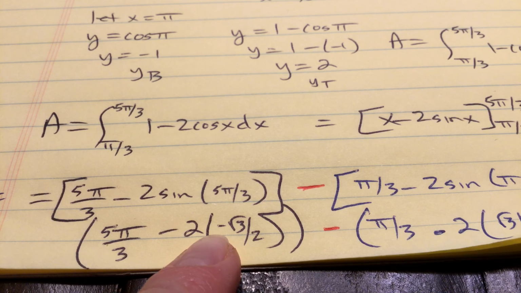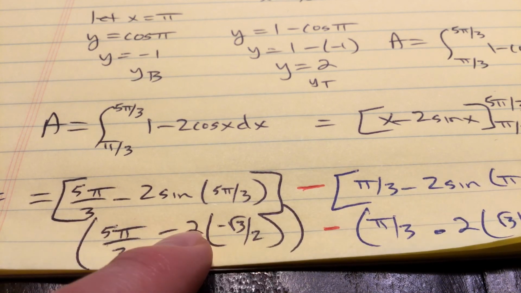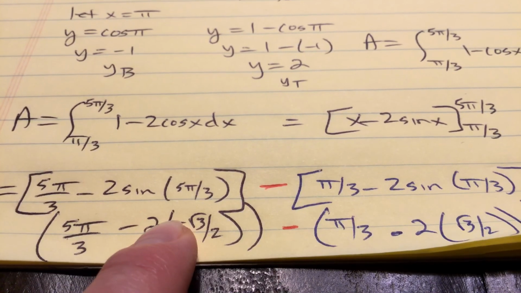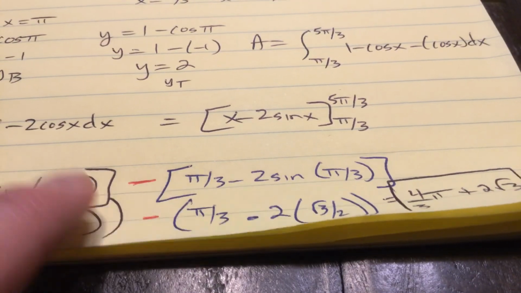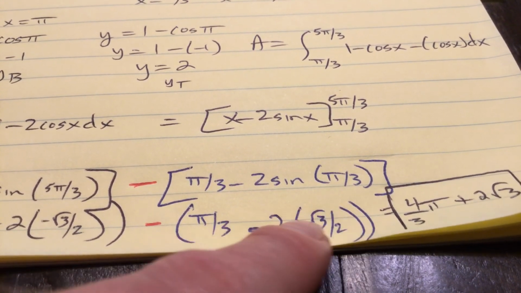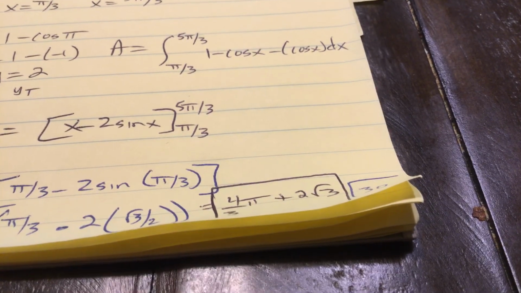Then here you're going to have a positive 2. I'm sorry, a negative times a negative is positive. 2 over 2 would cancel. It's going to be a positive root 3. Negative times a negative, that's going to cancel. The 2's would cancel. You get another positive root 3. That's why you get 2 root 3 there.